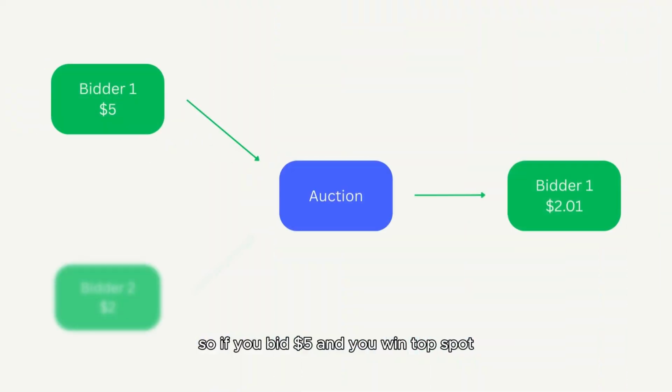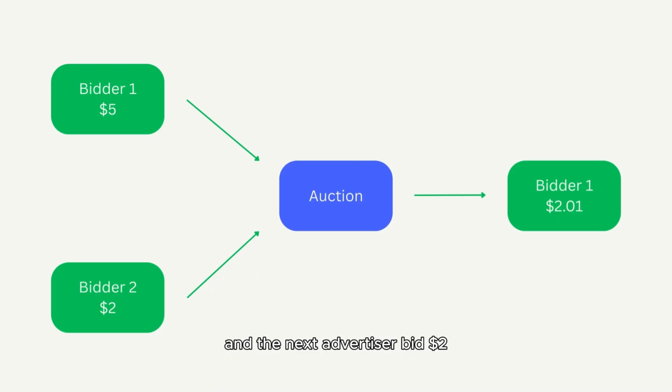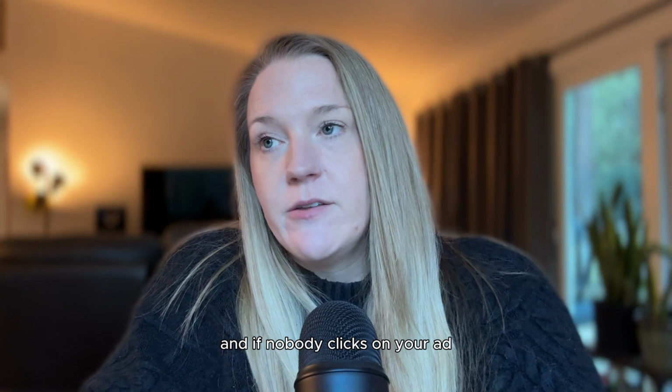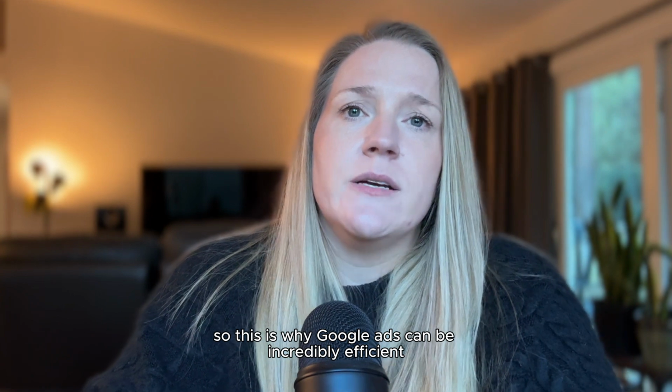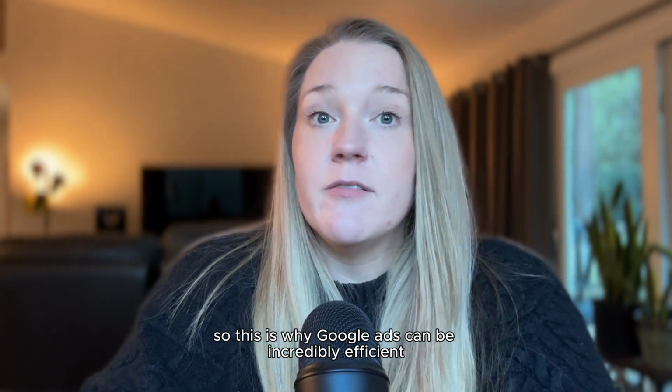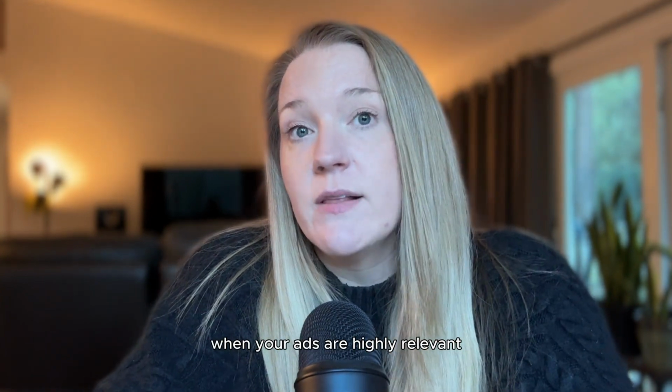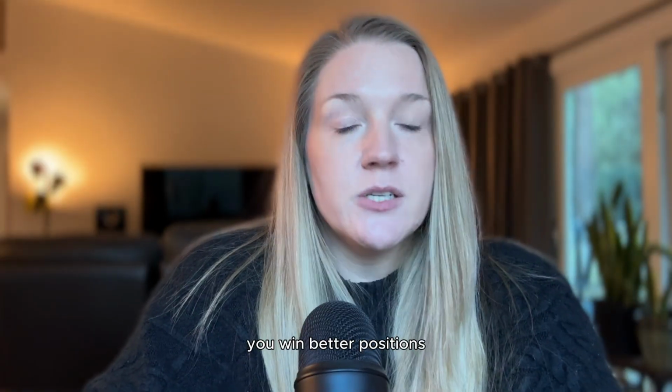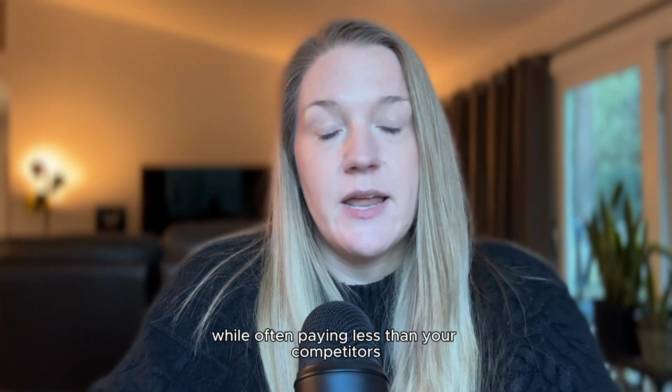So if you bid $5 and you win top spot and the next advertiser bid $2 to win second spot, you would only pay something like $2.01 to be above them. And if nobody clicks on your ad, you pay nothing. So this is why Google Ads can be incredibly efficient. When your ads are highly relevant, you win better positions while often paying less than your competitors.